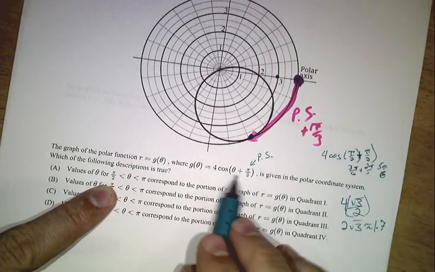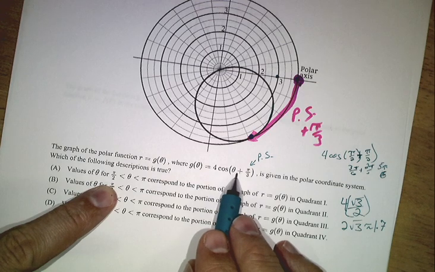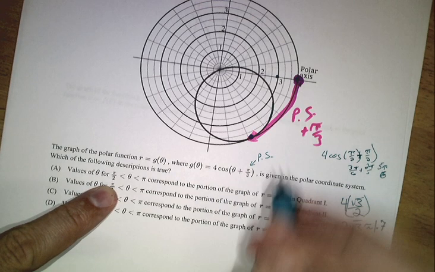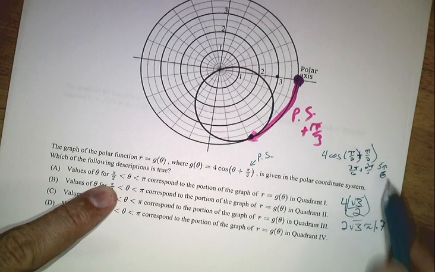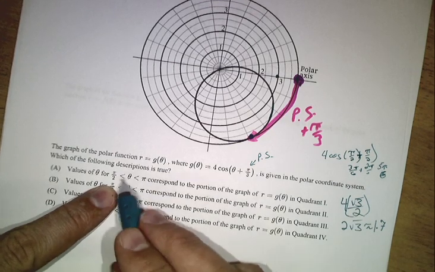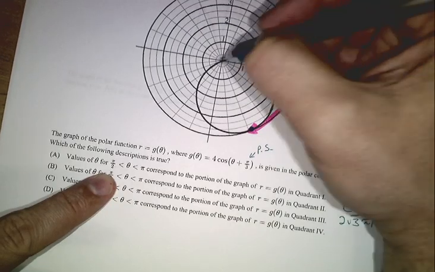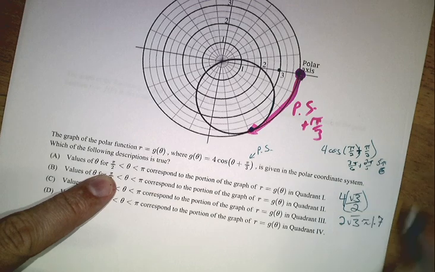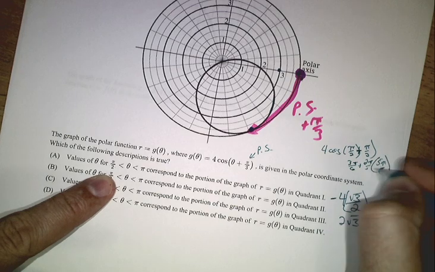What have I done wrong? Oh, no, sorry. Hang on. Pi over 2 should output 1.7. Oh, cosine of 5 pi over 6 is negative. I messed up there.